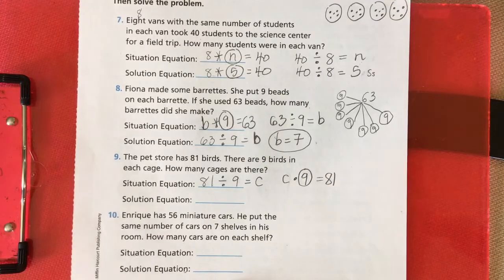So you can solve this many ways. You can do an array. I am going to do an equal shares drawing because I think that's easier.